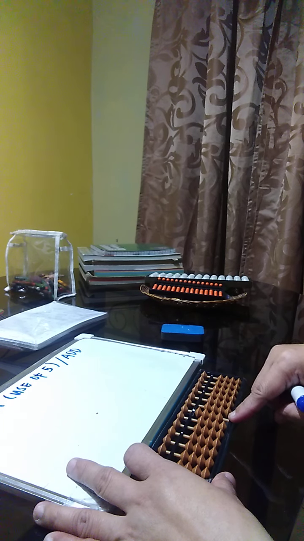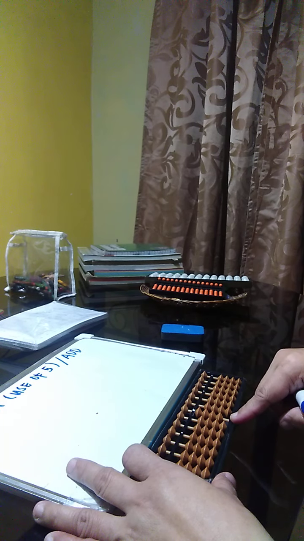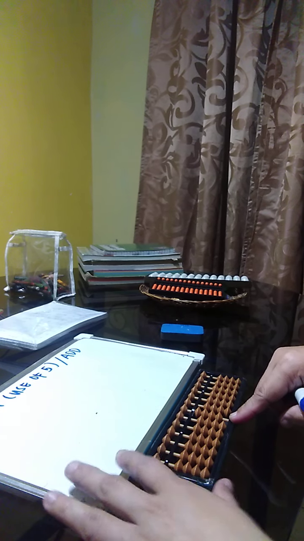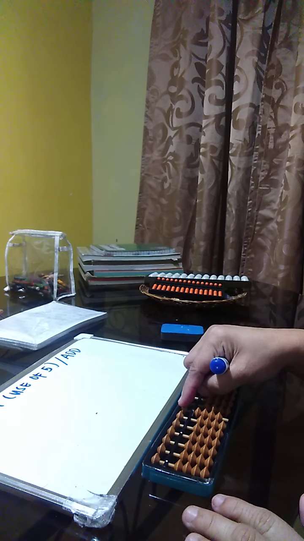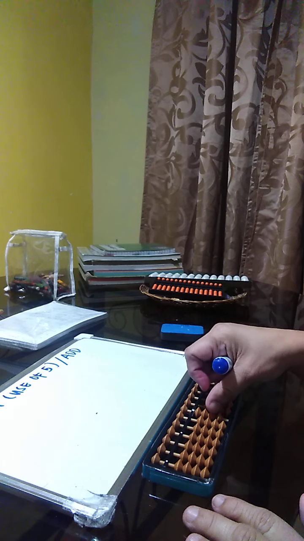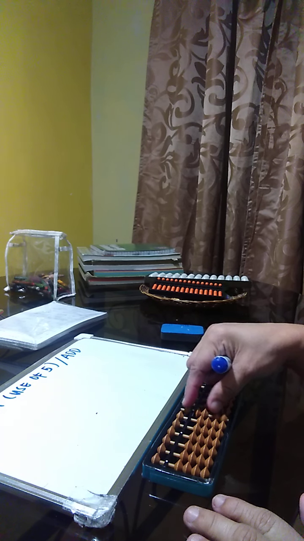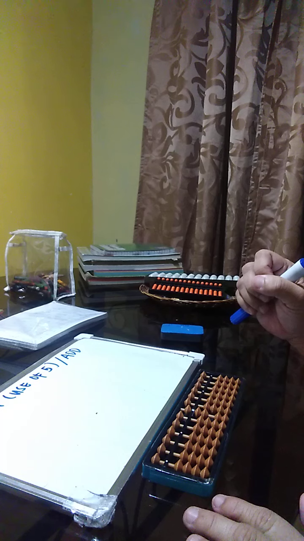Let's say I have here 4, I want to add 3. Well, no more lower beads left, not even 1 bead, right? So, let's add 5 and take away the 2 if you want to add 3 using the 5. In 1 movement, that can also be very good, okay?